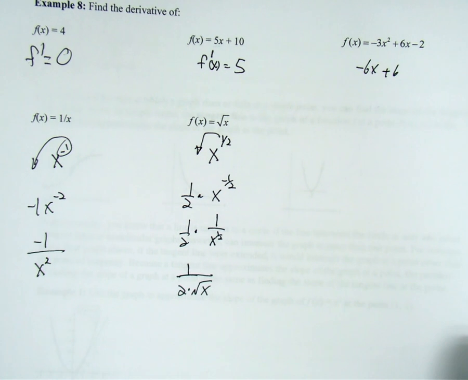Alright, kids, fun stuff. Sorry that one got a little long, 25 minutes. It could be shorter depending on how far we got in class the day before. Now you have the power of derivatives. Good luck.